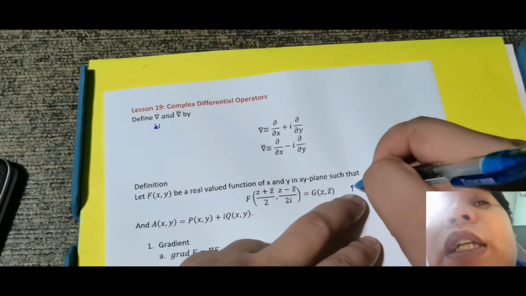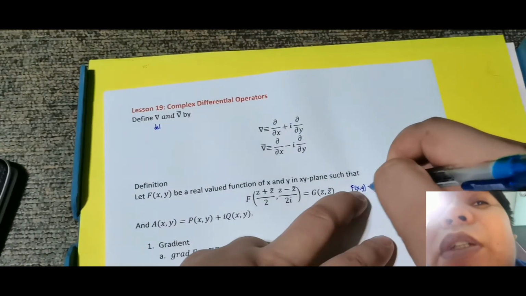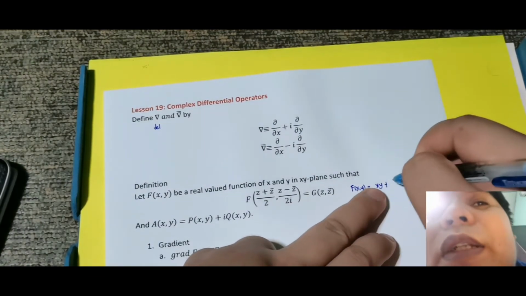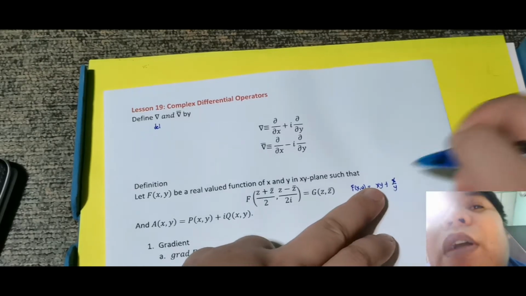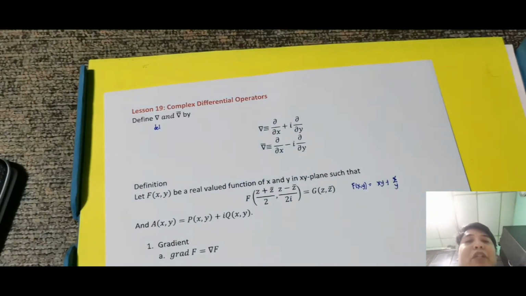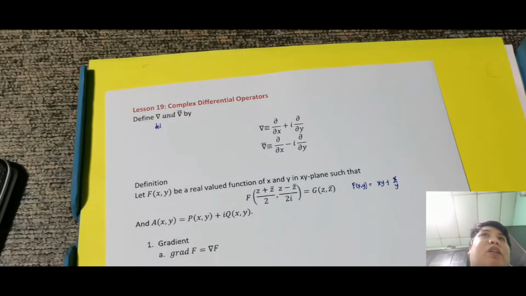Okay? Ang example ni f of x, y. So, for example, f of x, y is xy plus x over y. Siya ay real valued function. So, wala nag-exist na i. Actually, x and y siya, pero real valued siya. So, wala nag-exist na i. Ngayon, pag nakita mo yung given is f, automatic walang i yun dito sa atin. Pero hindi ko sinasabing sa lahat. Okay? Dito sa atin, pag nakita mo ang f, automatic wala yung i.